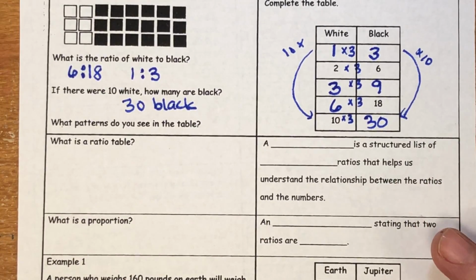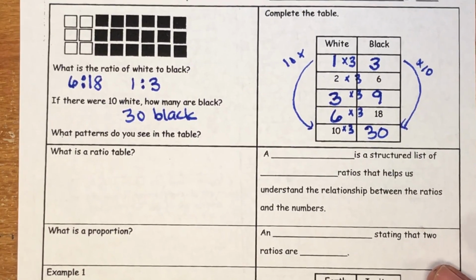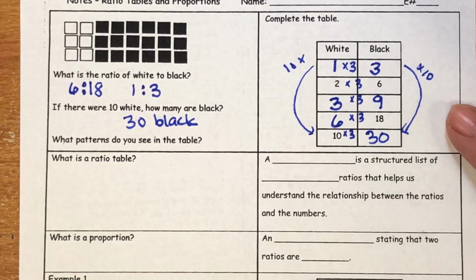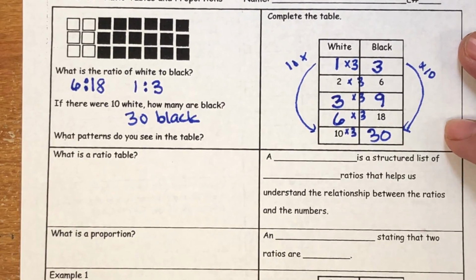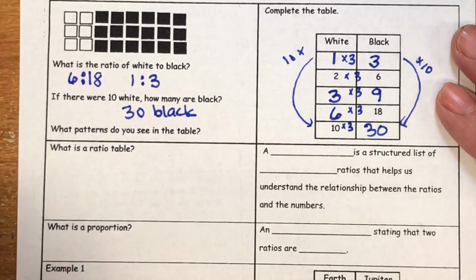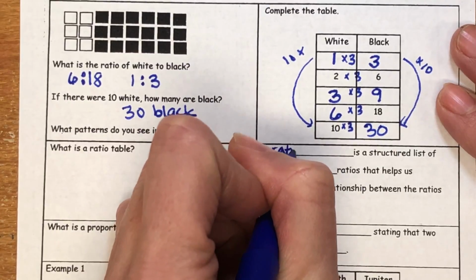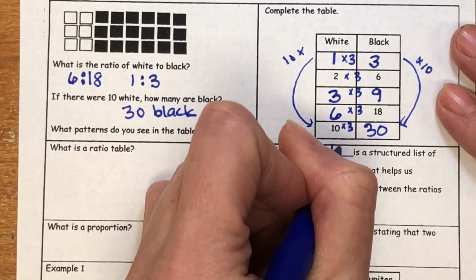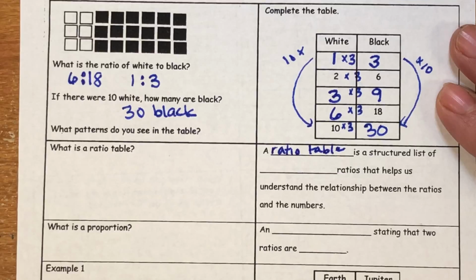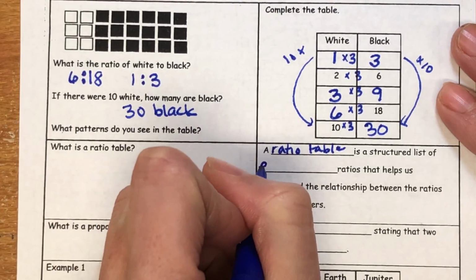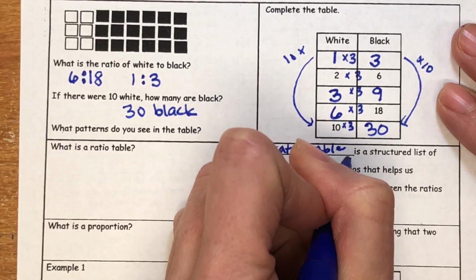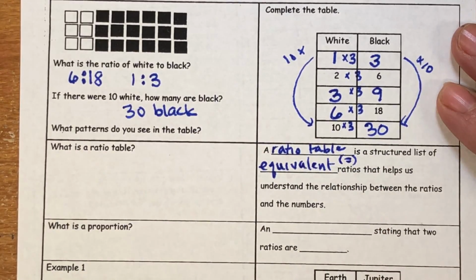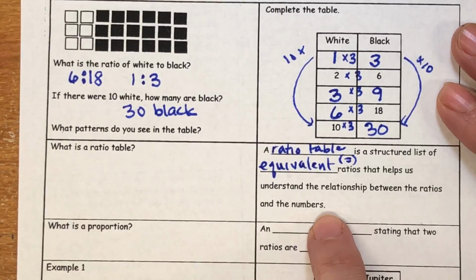Okay. What is a ratio table? Well, that's what we're starting to talk about with what I filled in. A ratio table is a structured list of equivalent ratios. Equivalent means equal. Okay, that helps us understand the relationship between the ratios and the numbers.